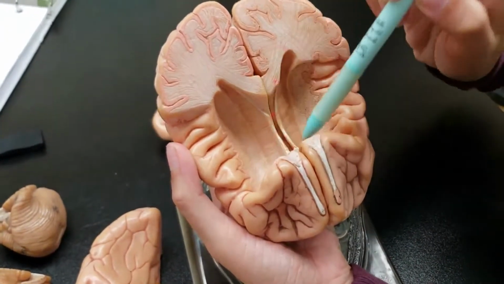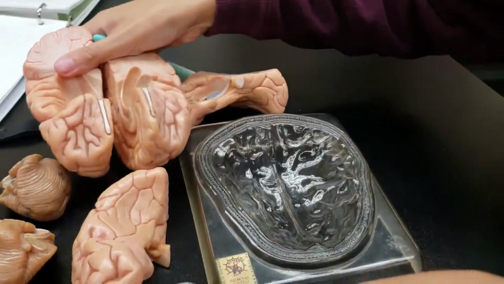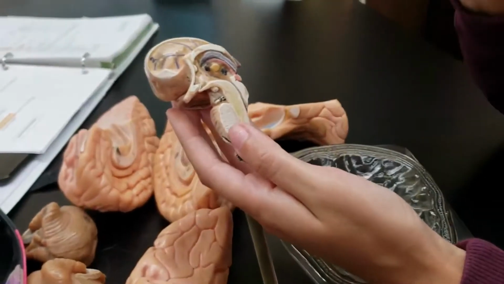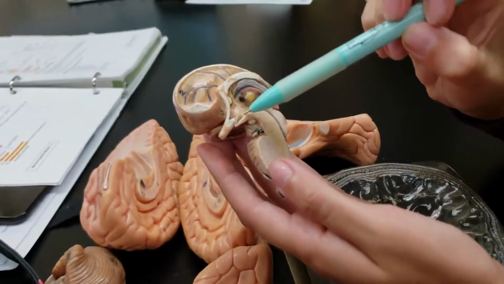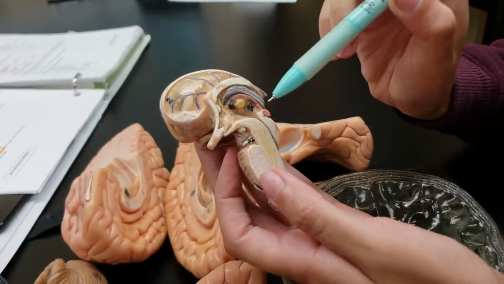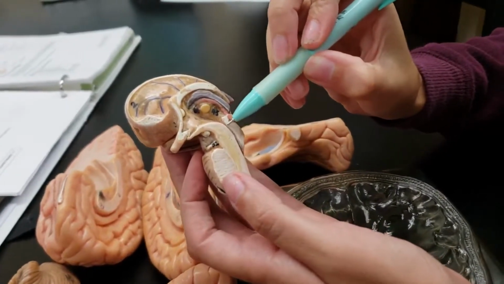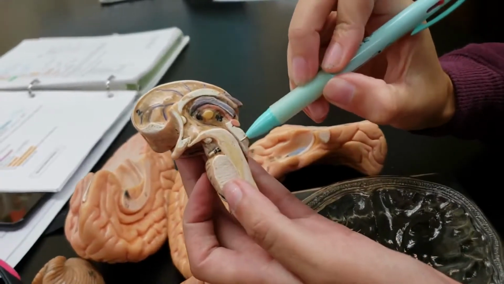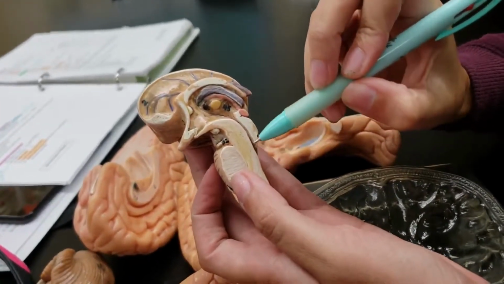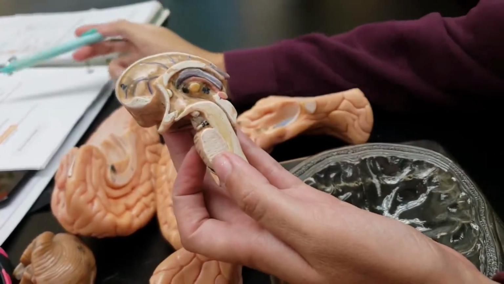So those are your first and second ventricles. And then getting to the brainstem, this is going to be the third ventricle. And then it leads down into, this is again the flow of the cerebrospinal fluid. So this is going to be the aqueduct of the midbrain that goes into the fourth ventricle, right there. And that's all of that.